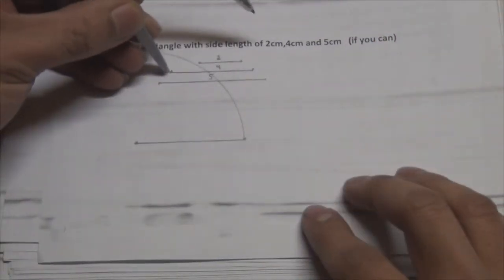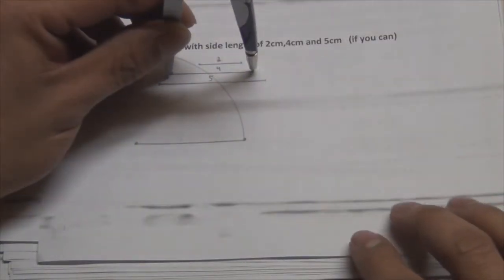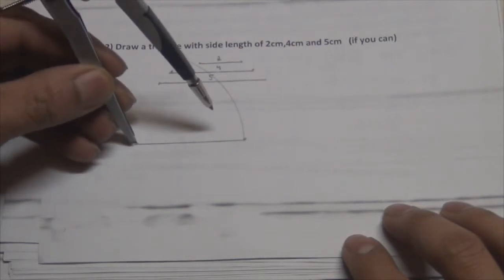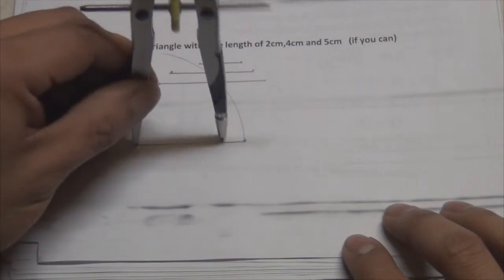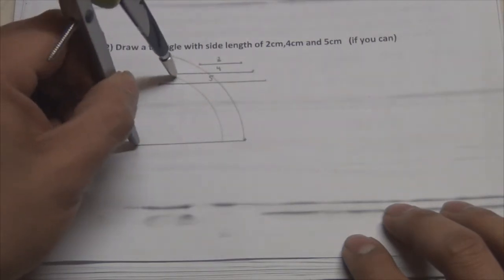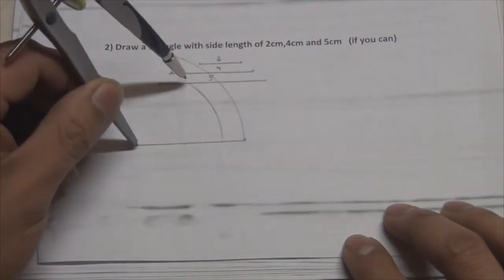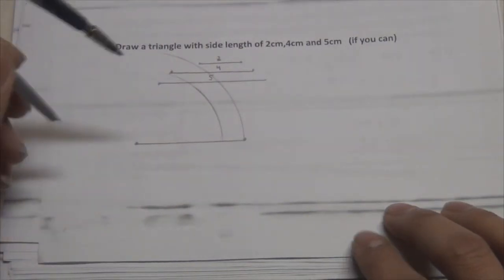Next you're gonna go to the other longest segment. So you're gonna put the compass here, and you're gonna adjust the wheel so it hits the other one. See that? And you're gonna repeat the same first step. You're gonna put it here, and you're gonna draw an arc. Now with that arc drawn, proceed to the next step.